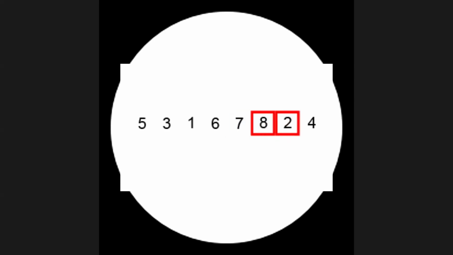Then I go to 8 and 10. Again, I don't have to swap. Then I look at 10 and 5, and I see that I have to swap. So I will swap them. And then I will have 10 and 6, and again, I have to swap. So this is my new order. As you see, this is not necessarily sorted yet, but I can keep doing the same thing again.